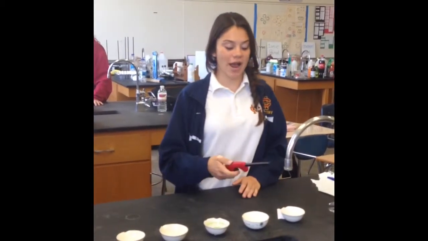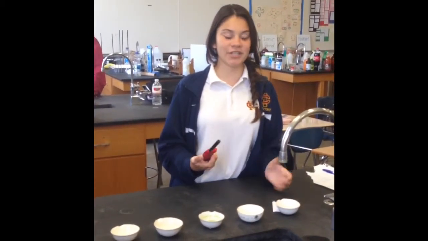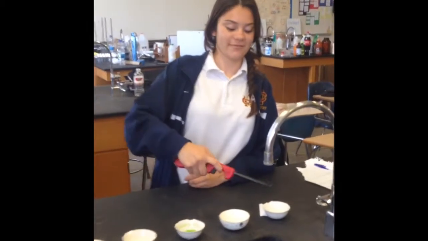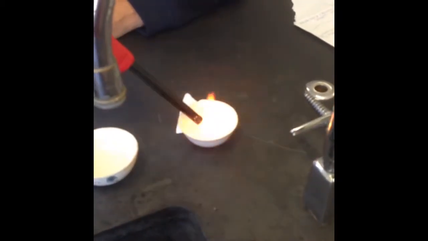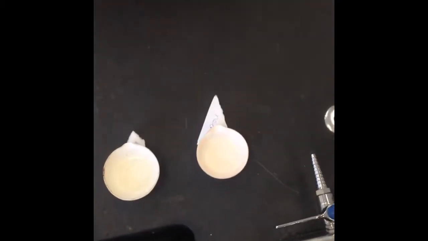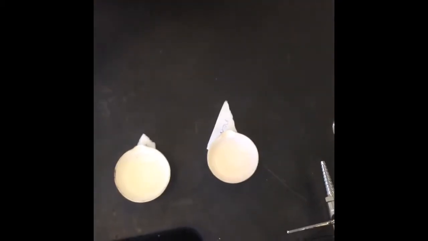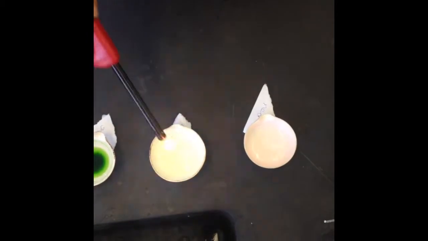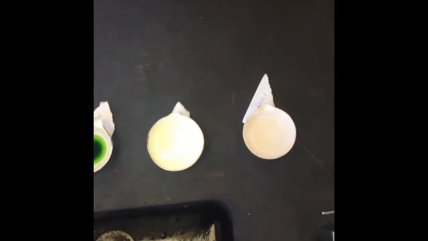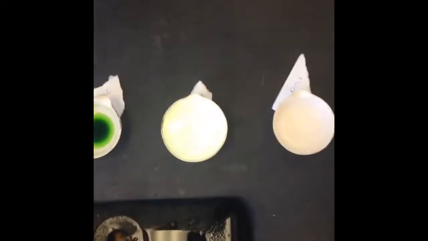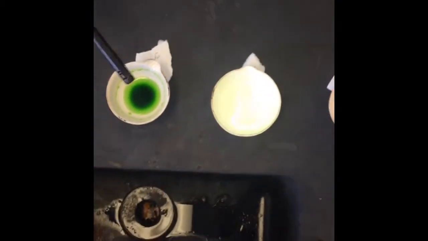And I will show you this, where I will light the liquid, which can turn into a flame, and it will turn red. Okay, next I will light blue. That's green. It should turn blue. It didn't work in the other one. Then I will light green.